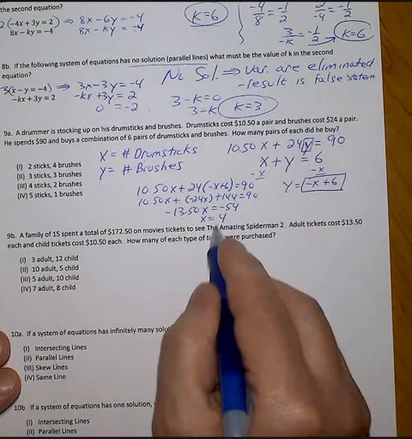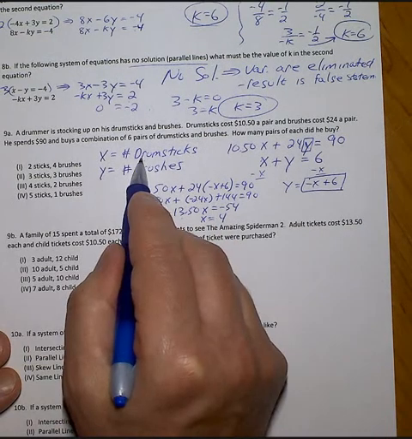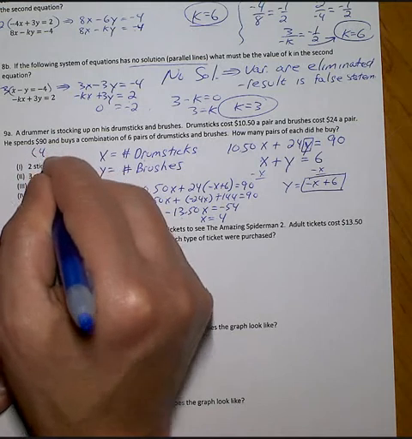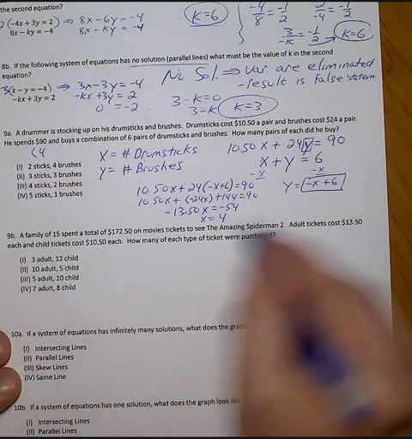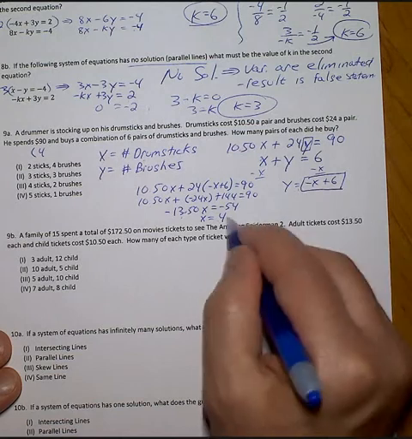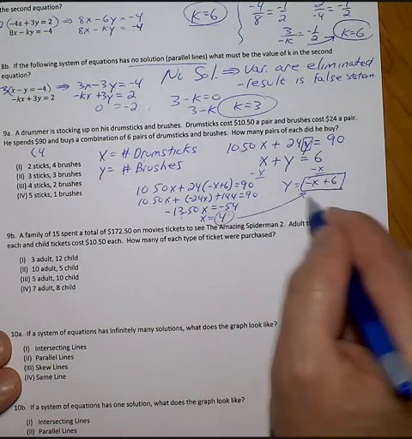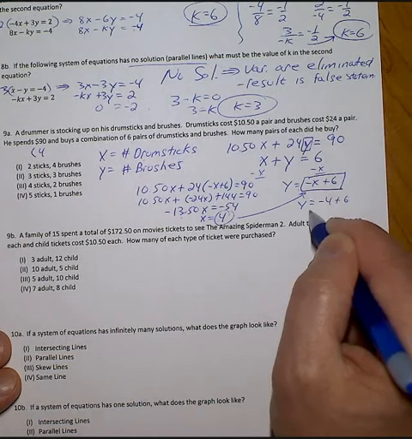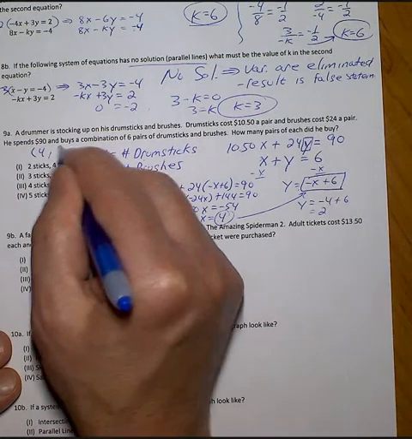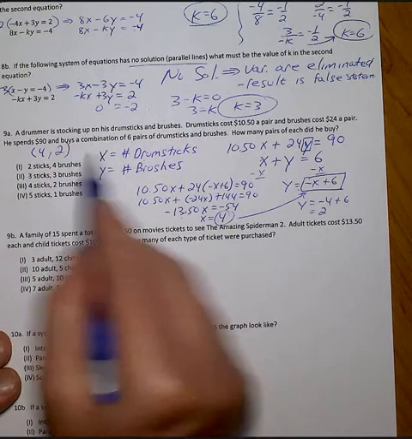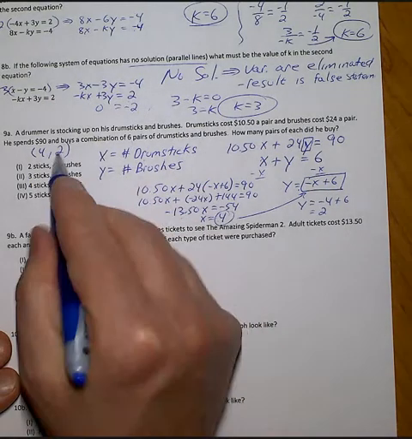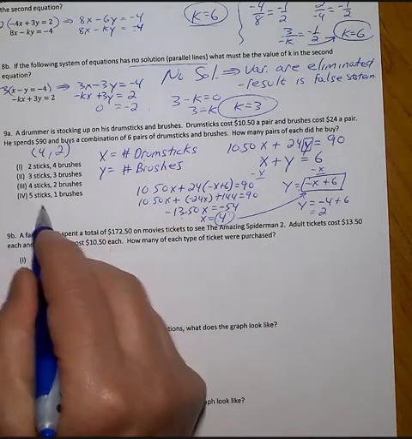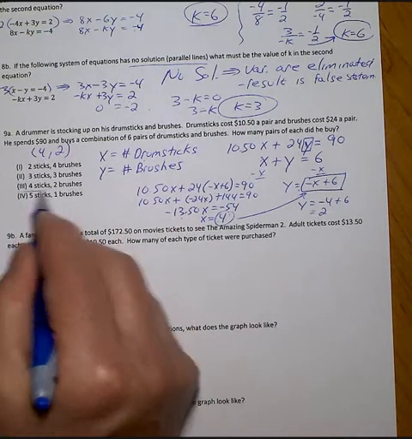What's x? That's the number of drumsticks. So I have 4 drumsticks. How do I find my y? Well, I can plug it right back into here. So I can plug this right into there. I could say y equals negative 4 plus 6, which is 2. So it looks like they bought 4 drumsticks and 2 brushes, 4 sticks, 2 brushes. Choice number 3.